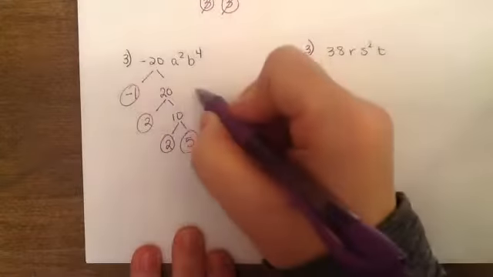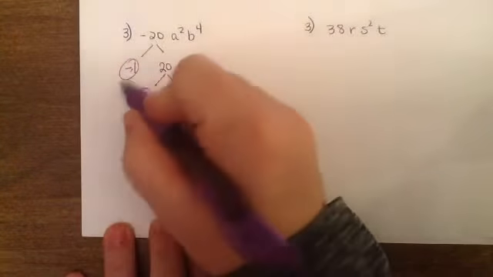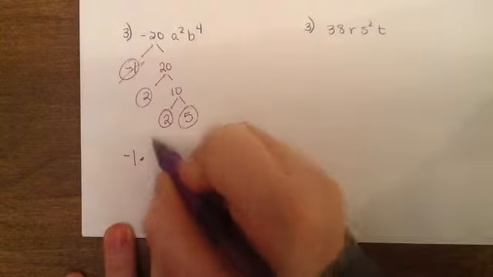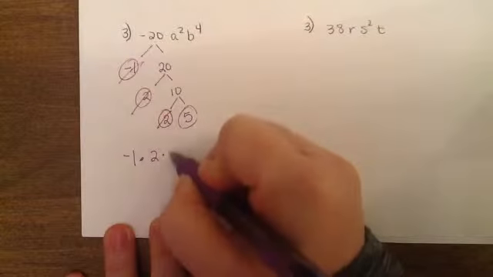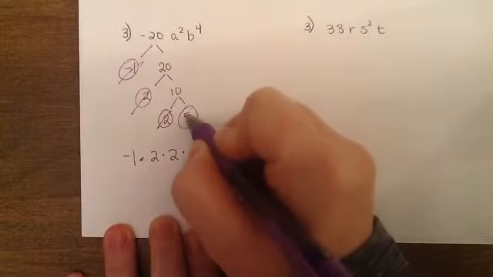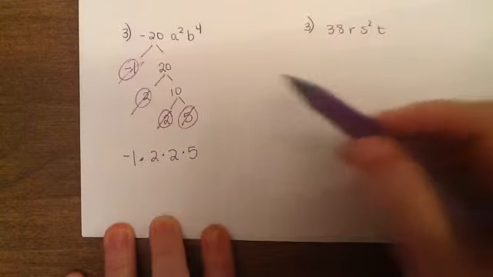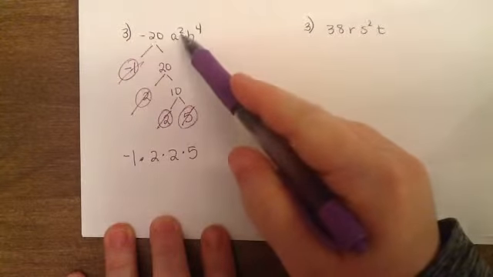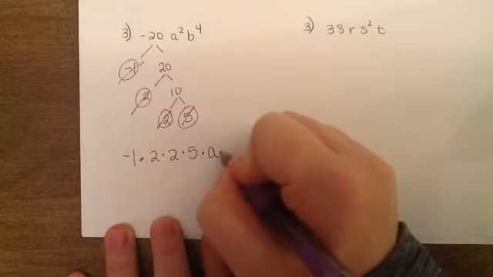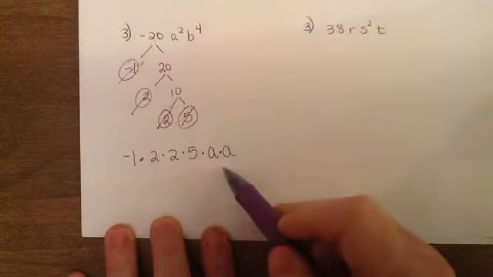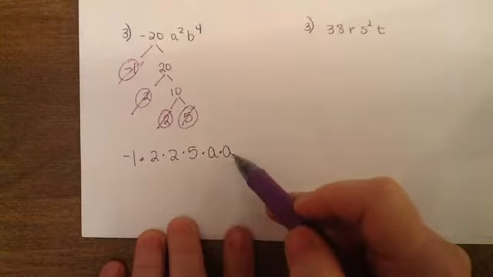So if I was to write this, start with our smallest, -1 times what? 2 times 2 times 5. So we took care of the -20. The last thing we have to do is write a squared. A squared is the same as a times a. There should be no exponents in our prime factorization, so I have to break that up as a times a.